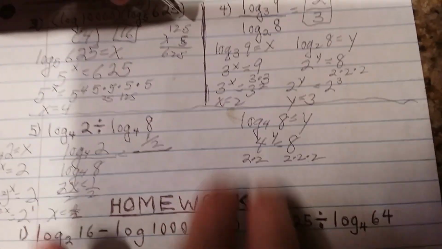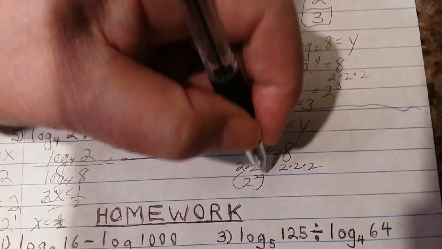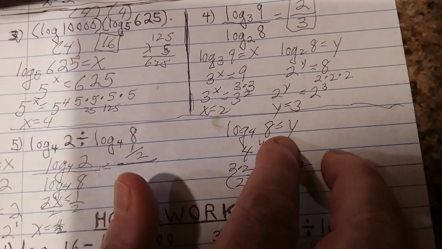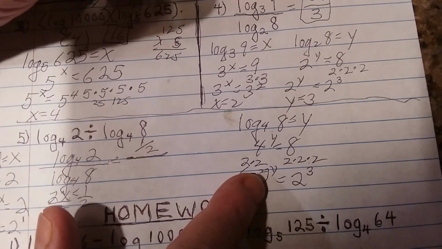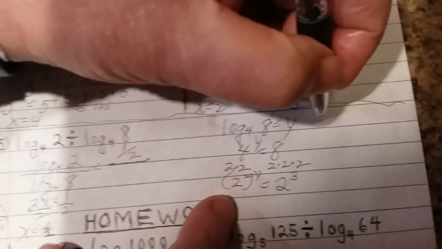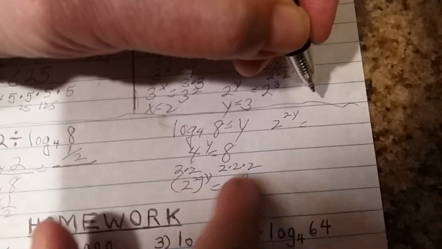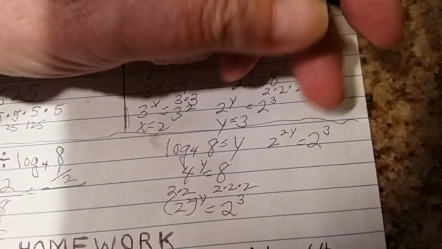Okay, so we have 2 2's here. That's 2 squared to the y power. The right side, we have just 3 2's to make 8. So it's 2 to the third. Okay, now let's just simplify this. This would be 2 to the 2 times y, or 2 to the 2y, equals 2 to the third. And then since bases are equal, the exponents are equal.